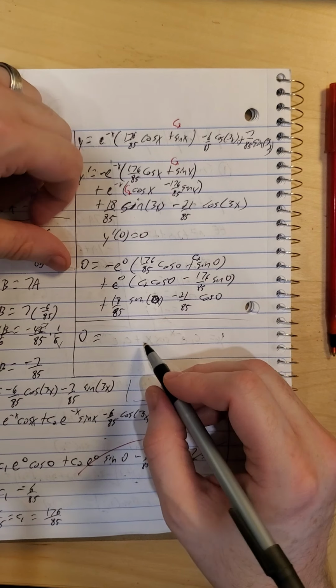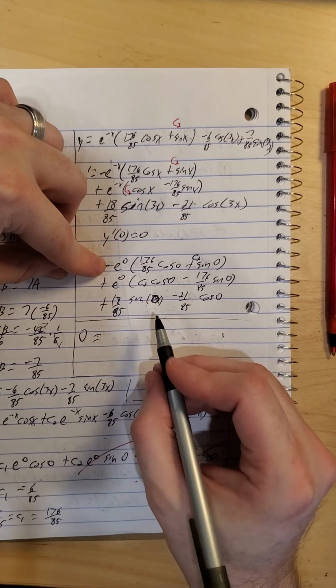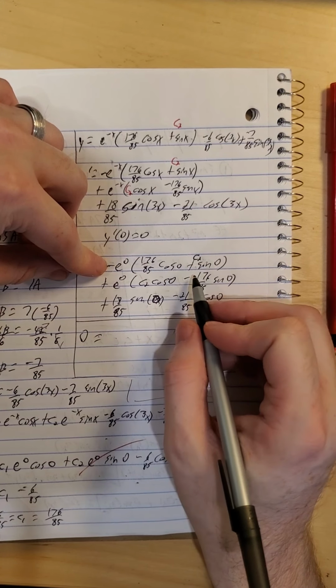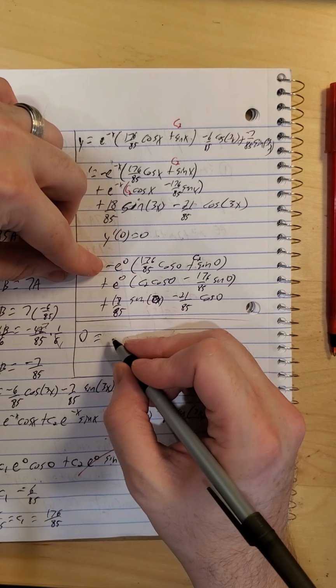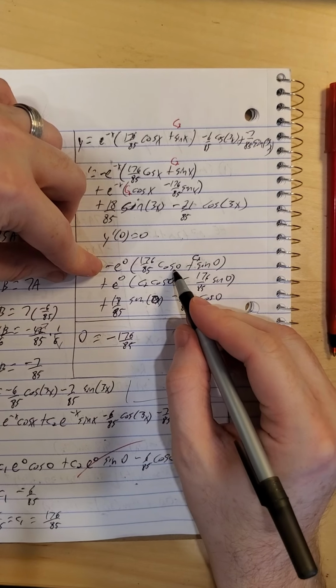Left side, nice pretty 0. Minus e to the 0 is a negative 1. Sine of 0 is 0. That drops off. So we have then minus 176/85, cosine of 0 is just a 1.